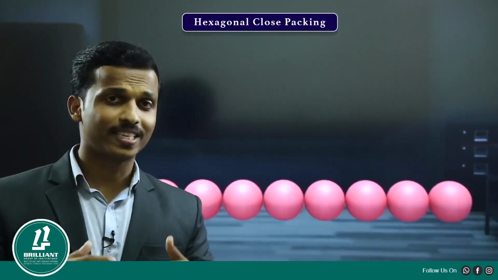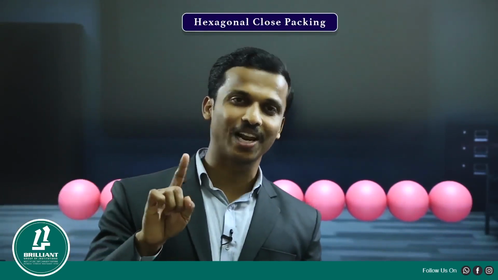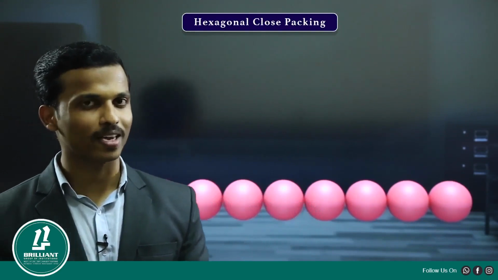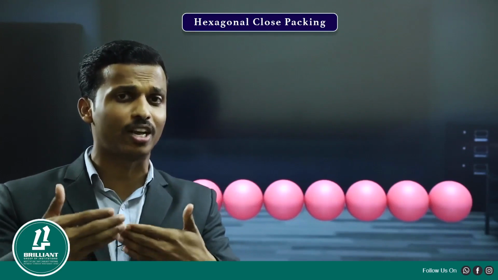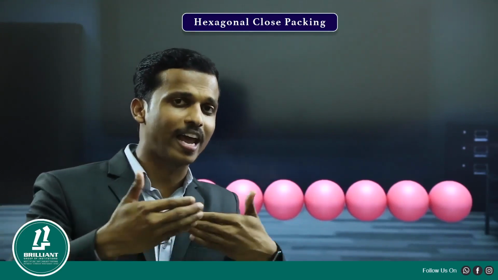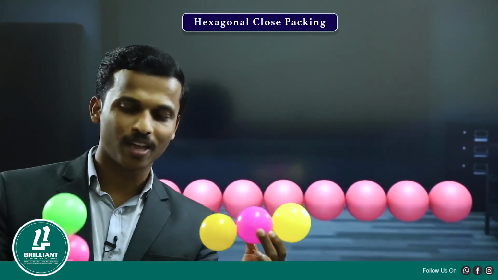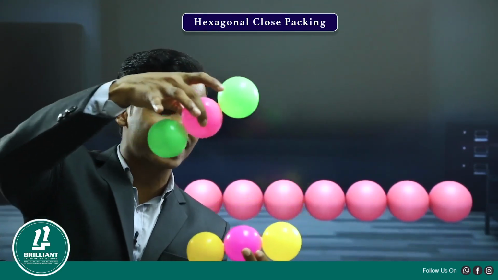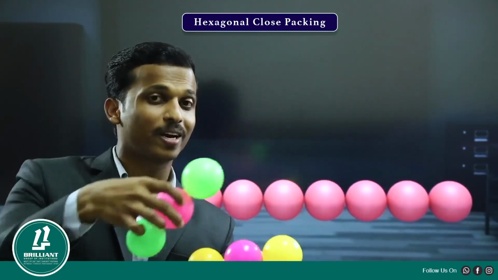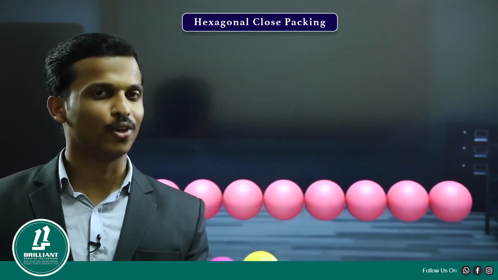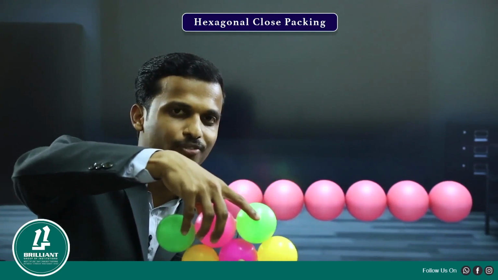Now let's discuss the second classification in 2-dimensional close packing, which is the hexagonal close packing, or HCP. What is the major difference between square close packing and hexagonal close packing? In square close packing, this is the first row and you arrange the second row exactly above the first row like this. This is square close packing, right? But in hexagonal close packing, you are going to arrange the second row in the depression of the first row.